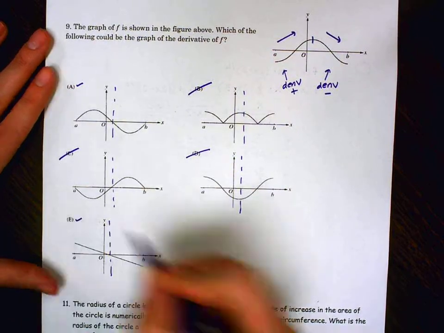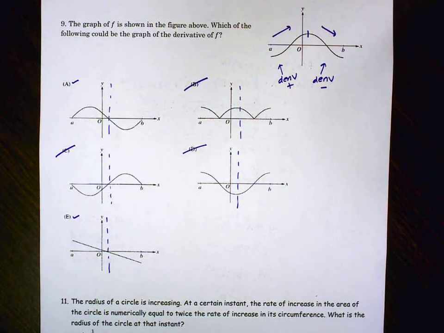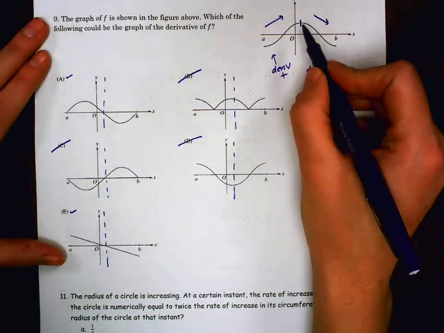So now we're down to two answers, and we have to think of ways to figure out which one it is. There's a couple ways you can do this. I find thinking about the second derivative the most helpful. So the second derivative of this would be the derivative, or the slope, here.